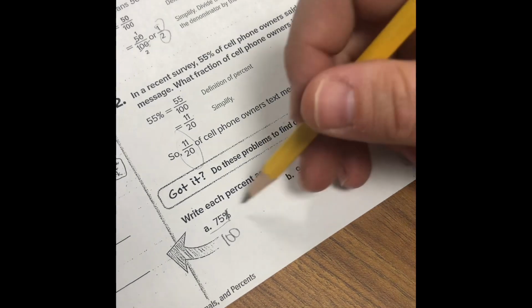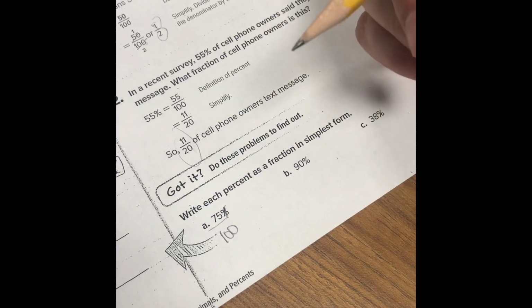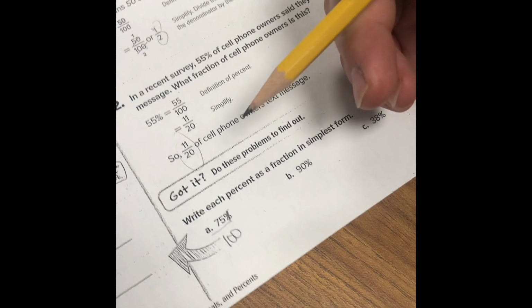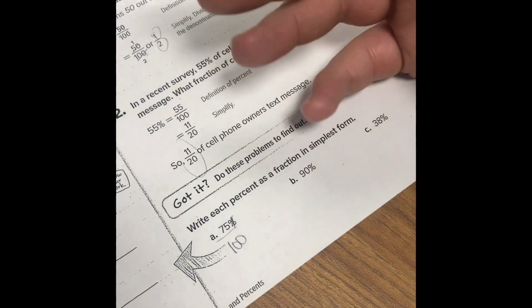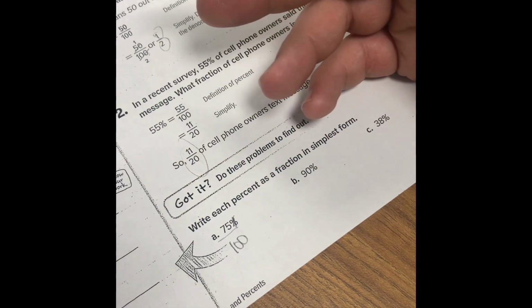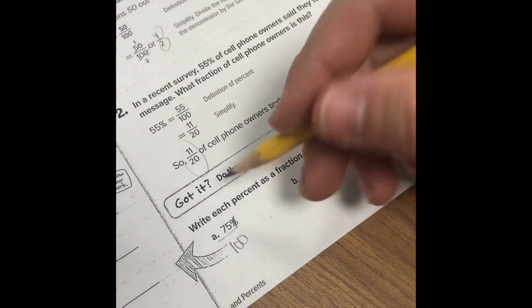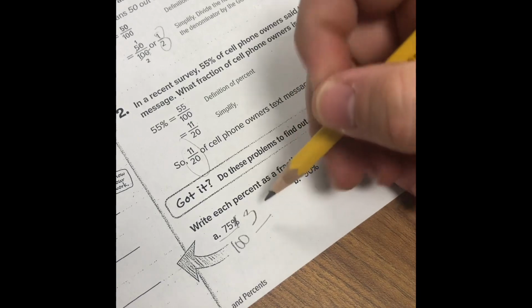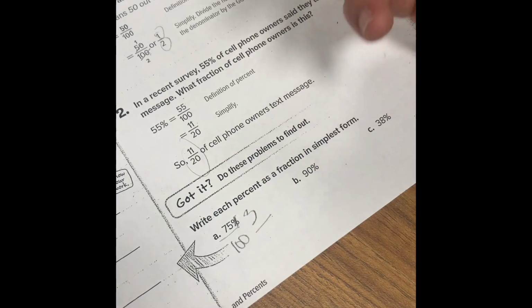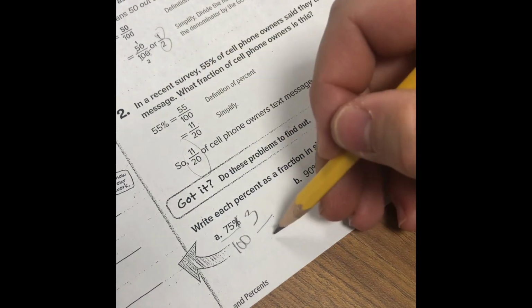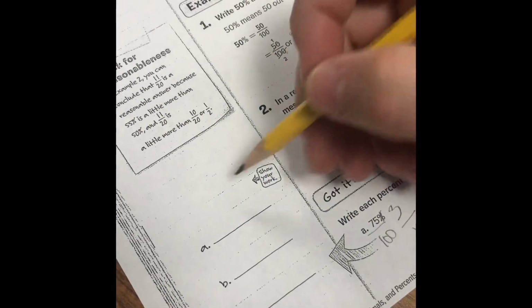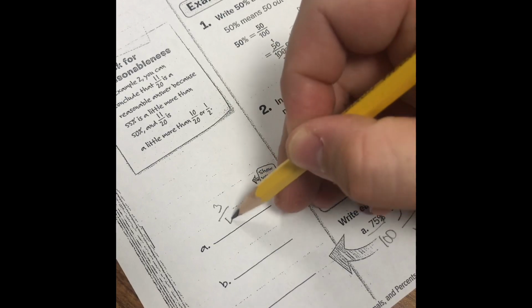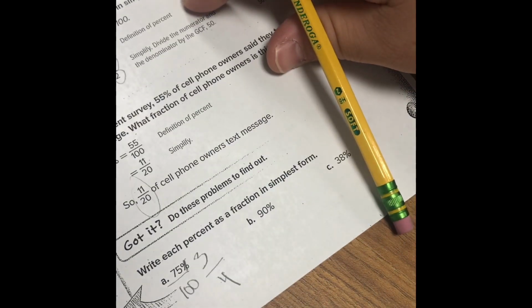Well, we've got 75 and 100. If we use number sense and some of our prior knowledge, we should be able to tell that the greatest common factor is 25. So how many times do I take 25 to get 75? 3. And how many times do I take 25 to get 100? 4. So we come over here, and it's 3/4, or 3 over 4.